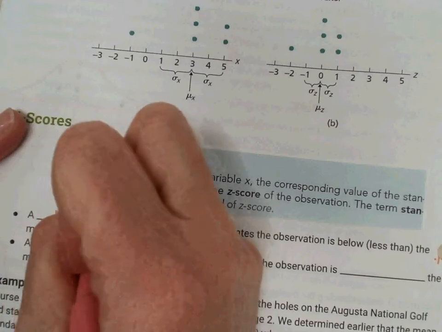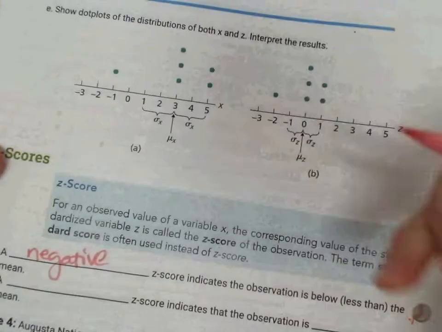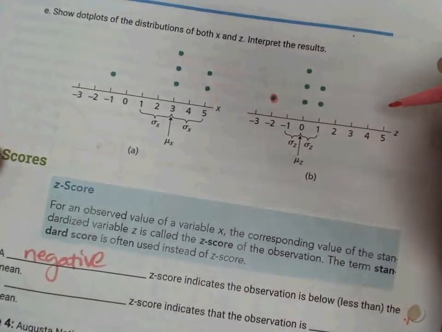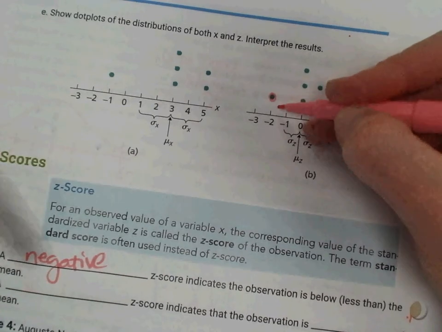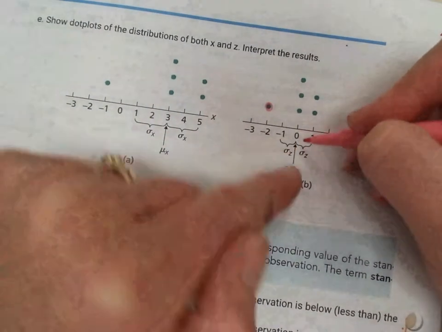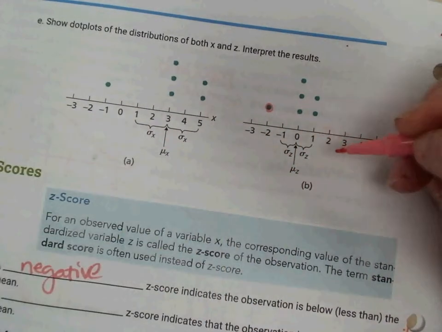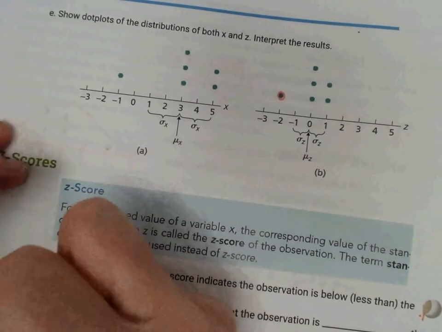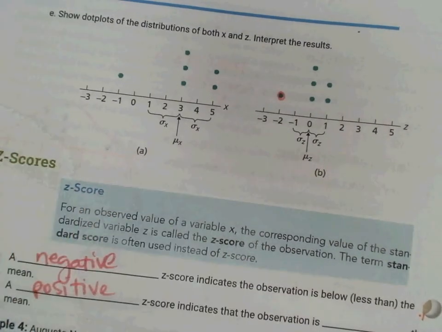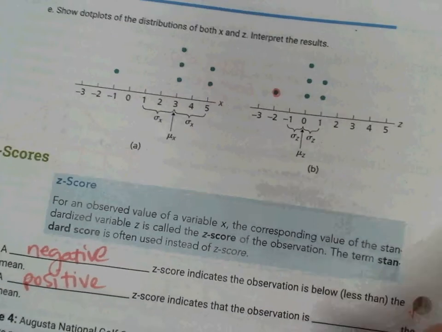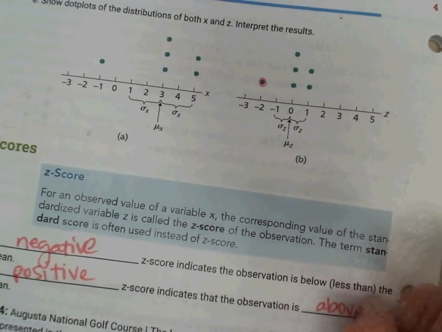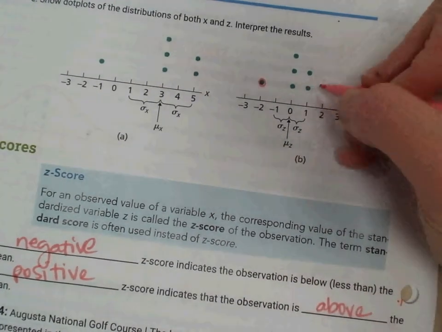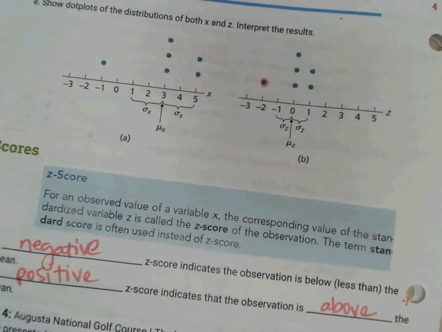Whenever we have a negative z-score, like we did here with the -2, notice that that value is just below the mean. That works out when we're talking about the standardized version of the variable. Whereas if I have a positive z-score, that would indicate that the observation is above the mean, like we had here with these positives.